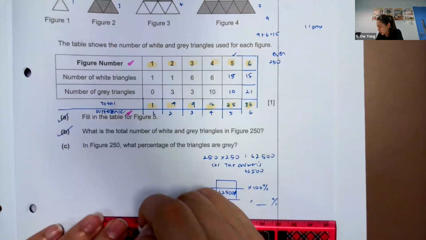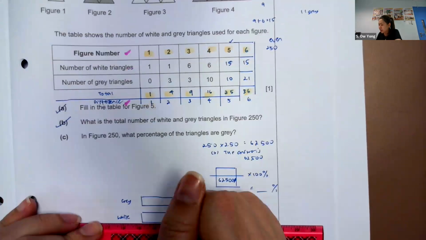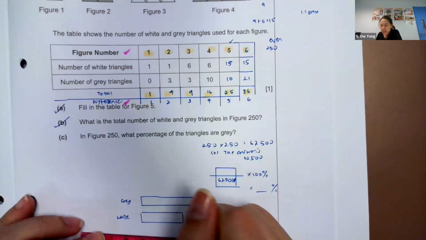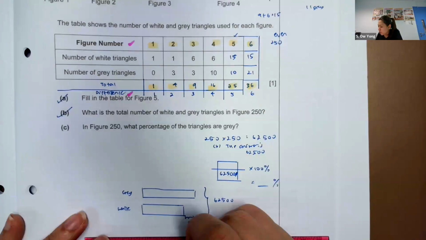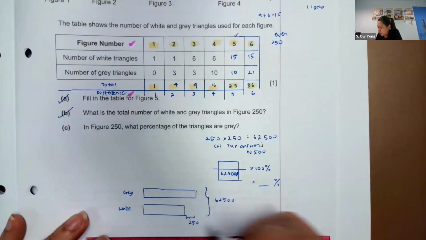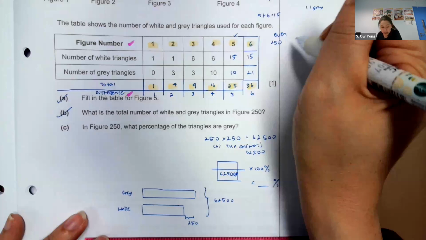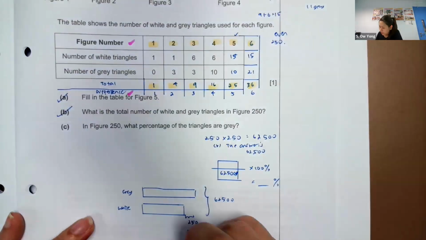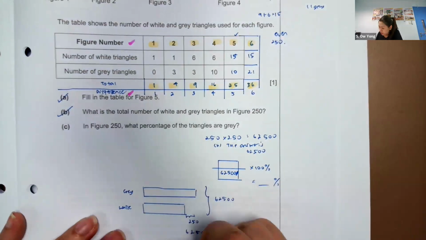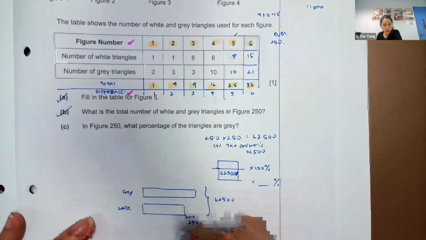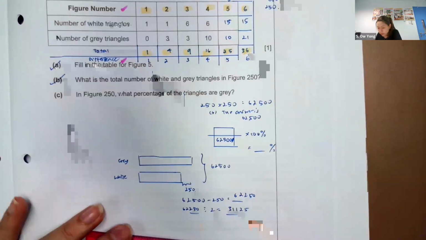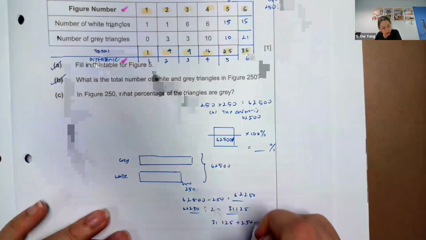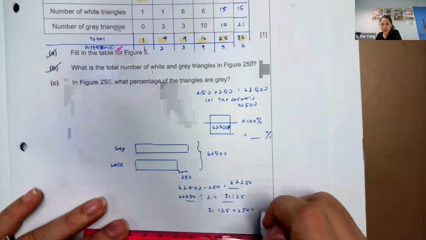So what is the difference? Now I know the total. The difference is always the figure number, so the difference is 250. So let's find what is 62,500 minus 250, and divide this by 2. When you divide by 2 it is 31,125. But you want the gray, right? So 31,125 plus 250, which is 31,375. This is the number of gray.